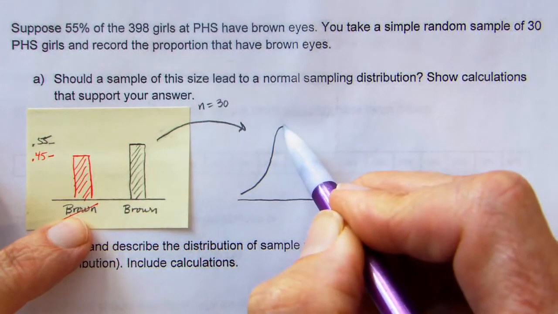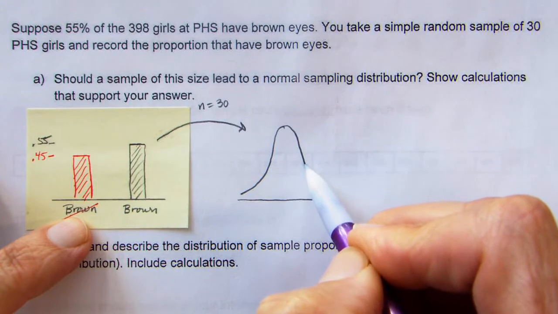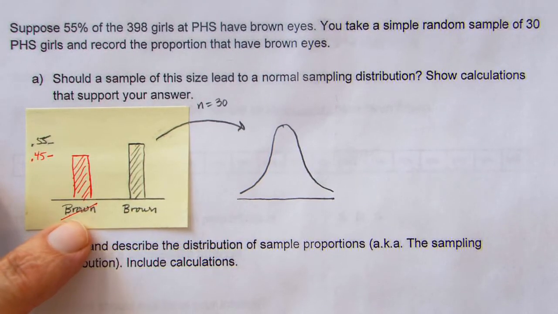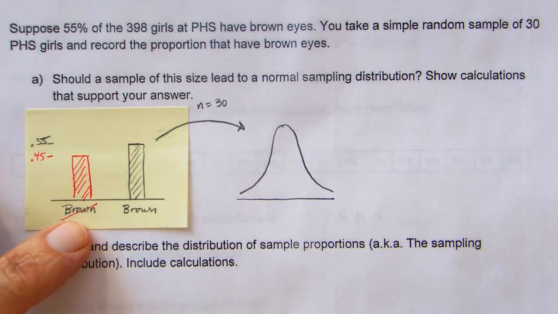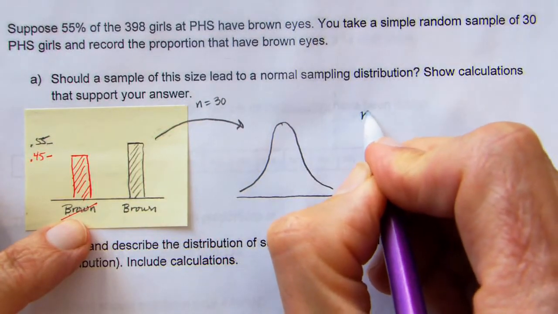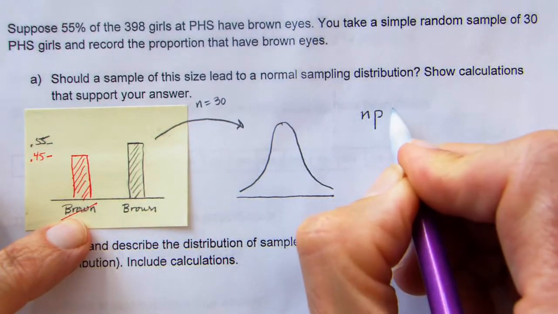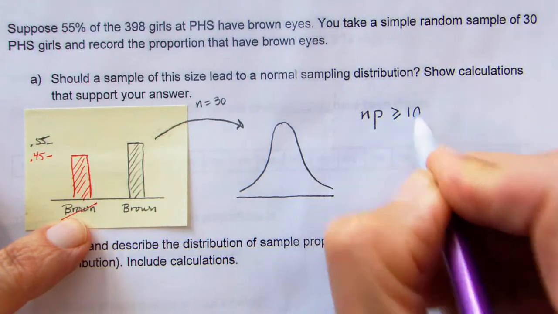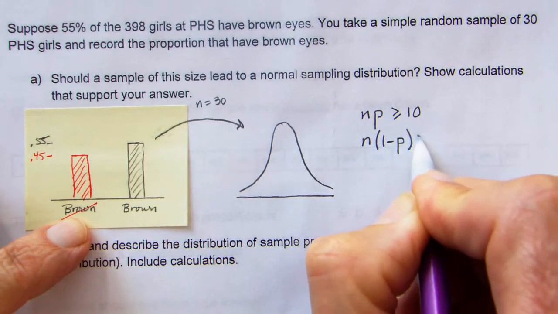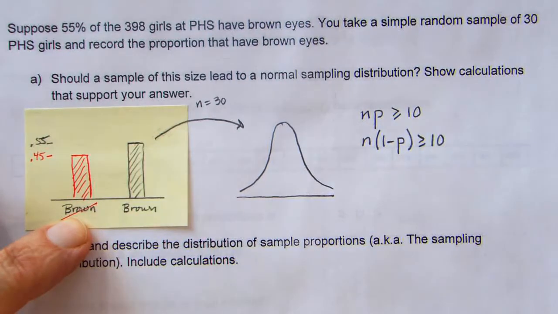We learned at the end of the semester that proportions is one of those statistics where, if you sample properly, we'll have a normal sampling distribution. But what are those conditions? Hopefully you recall there are two. We want np to be greater than or equal to 10, and we want n(1 minus p) to also be greater than or equal to 10.